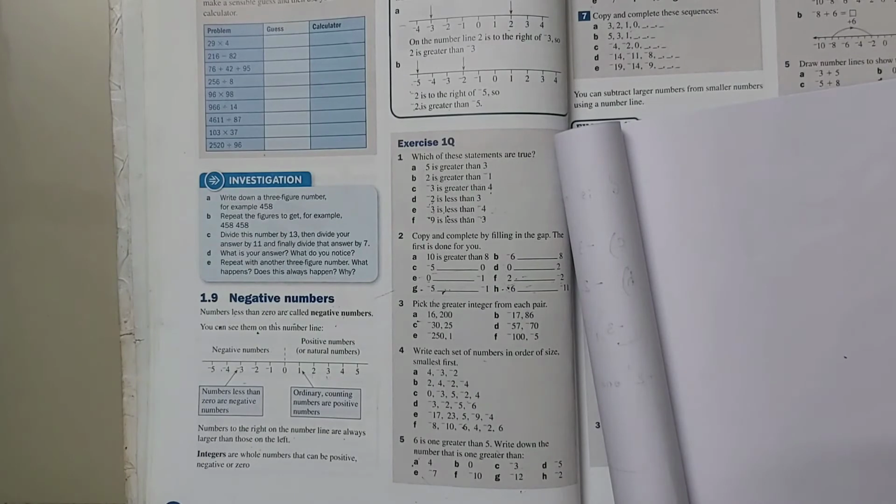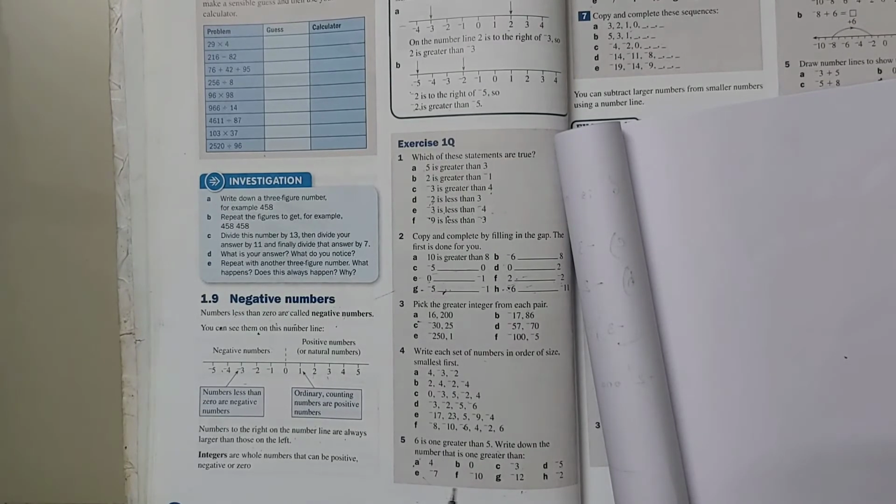So what is the fifth question we have here? 6 is 1 greater than 5. Write down the number that is 1 greater than. This is one of the simplest questions. All you need is to understand the question. Just read the question once or twice or thrice, try to understand, and then do it.